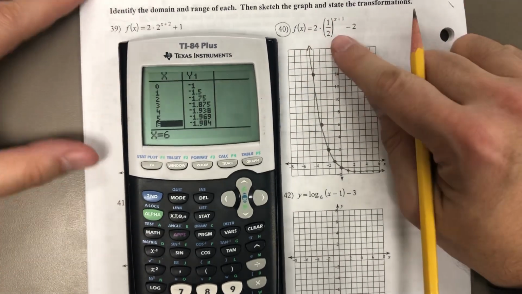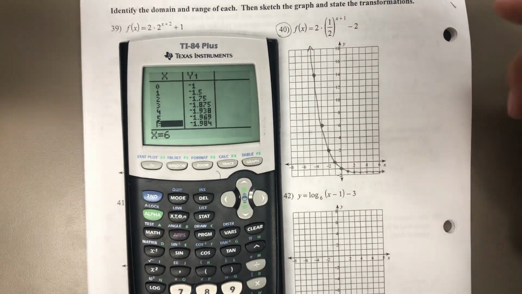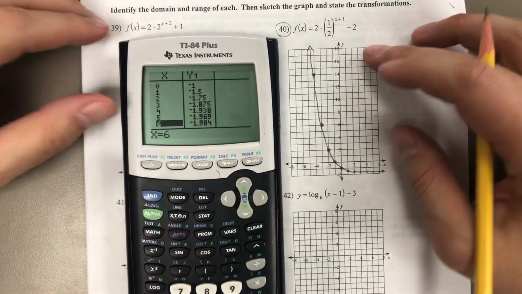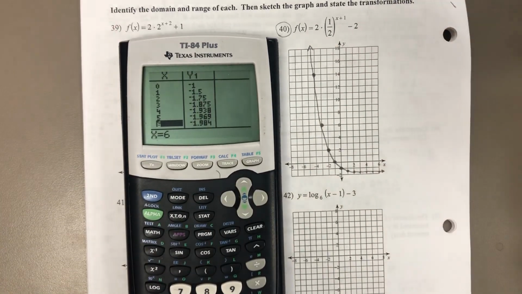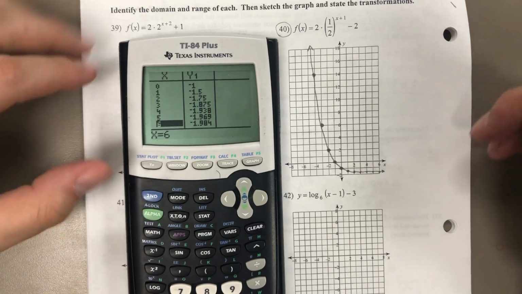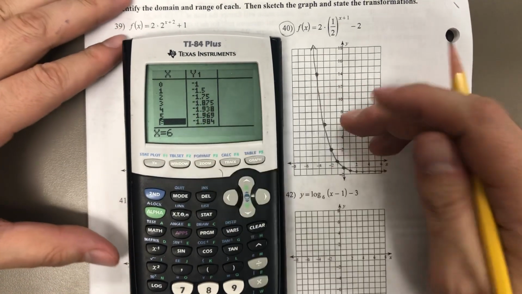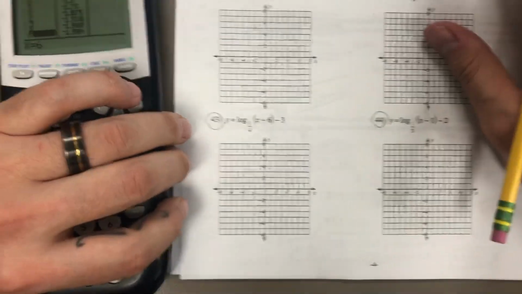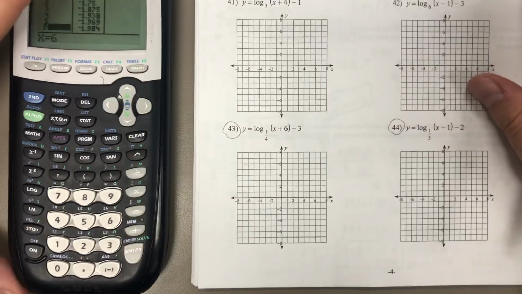This is a really tough graph. Don't expect one that's this difficult on the test, but just know that you can type it into your calculator and get a really easy graph just by going to the table. I'll show you how to do the other ones as well using just your graphing calculator.